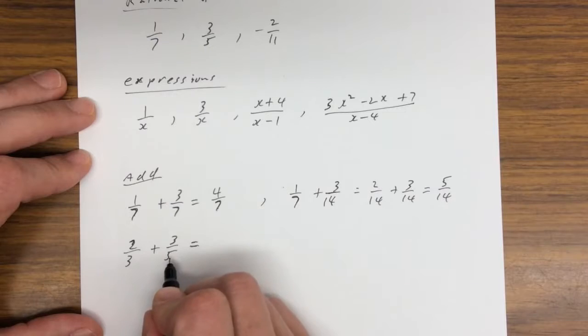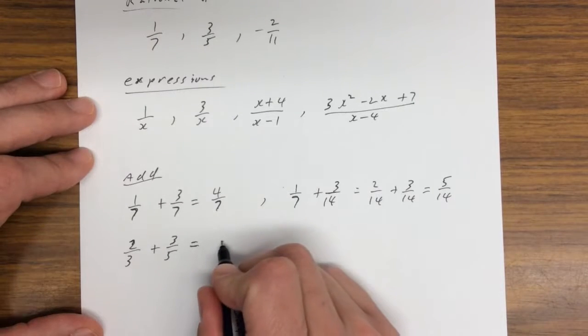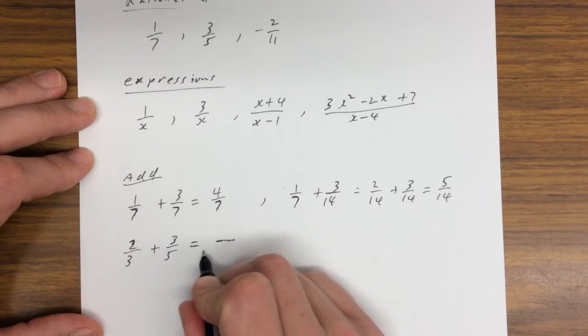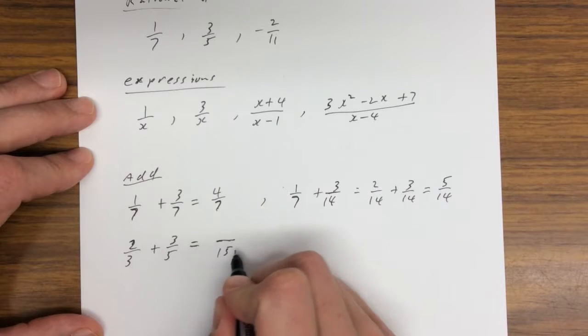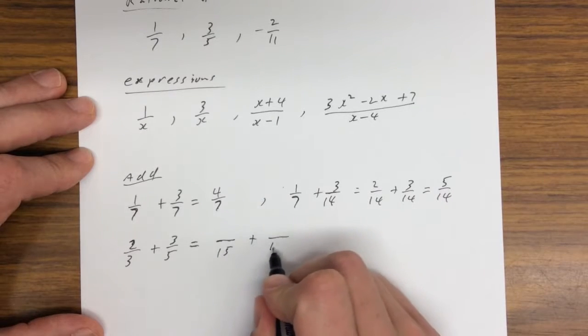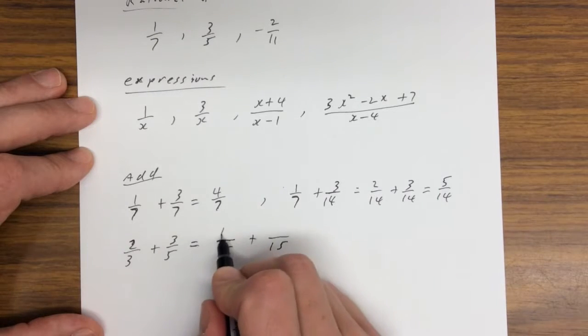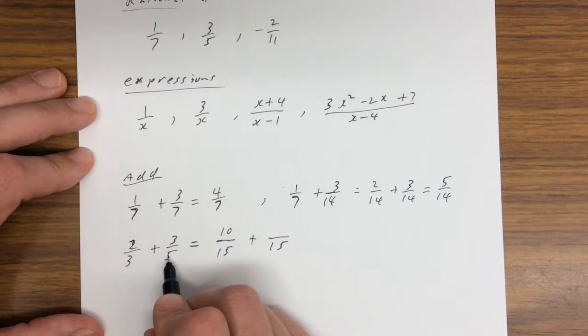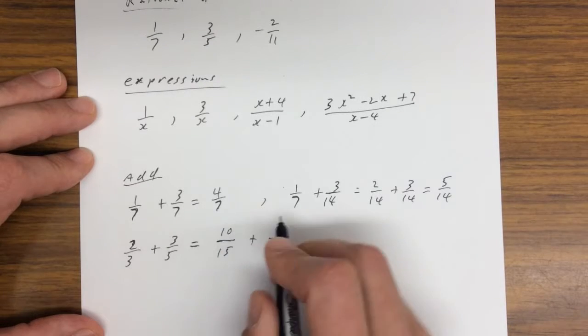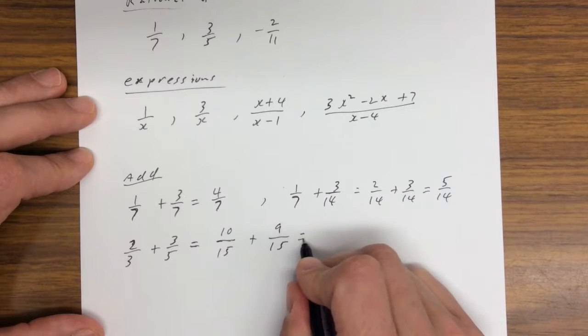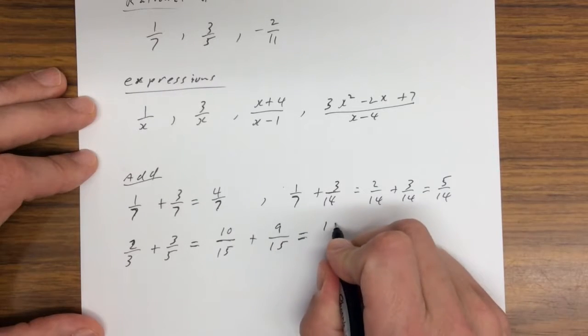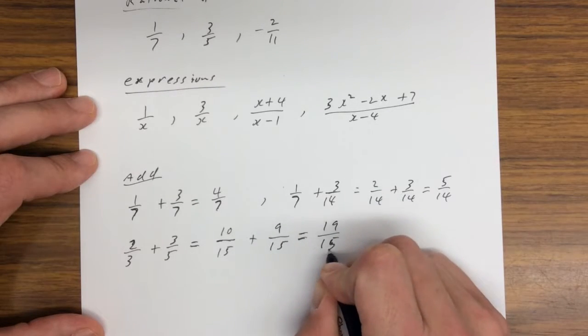So you multiply the denominators together, and 3 times 5 is 15. And over here is going to be 15. I had to multiply this by 5 to get 15, so I have to multiply that by 5, and I get 10. 3 times 5 here is 15, so 3 times 3, 9. Add those together, you've got 19/15.